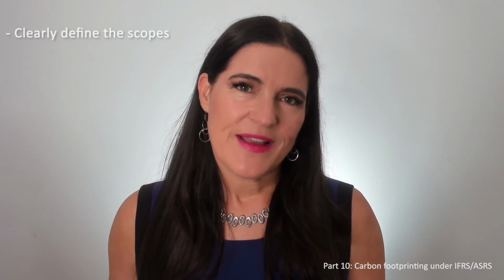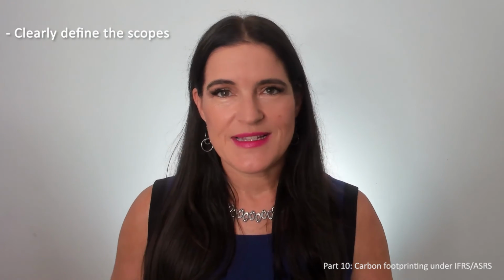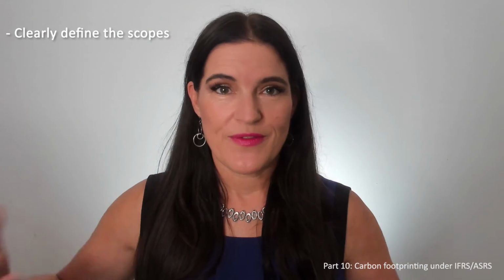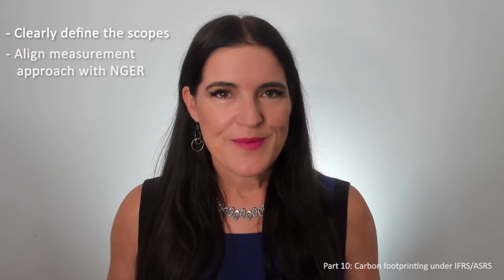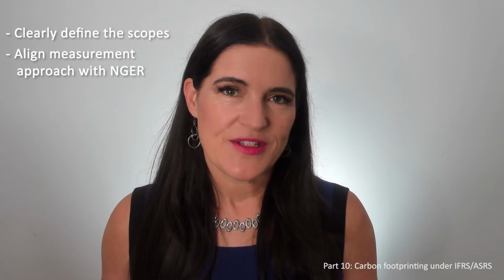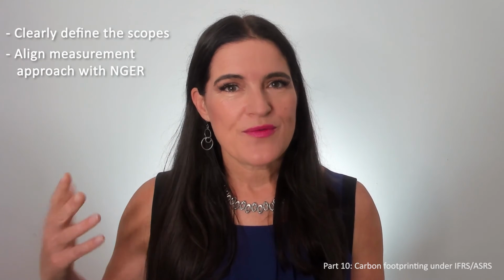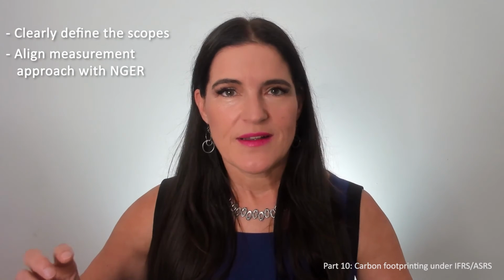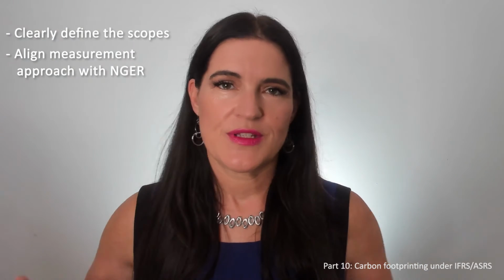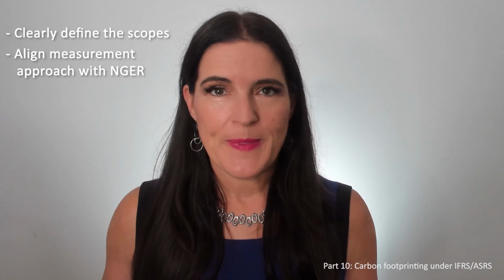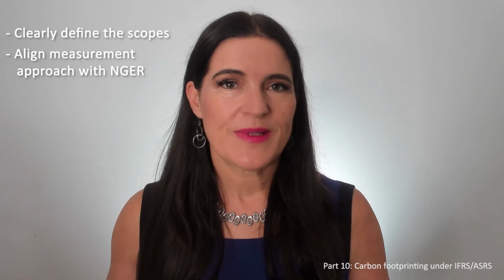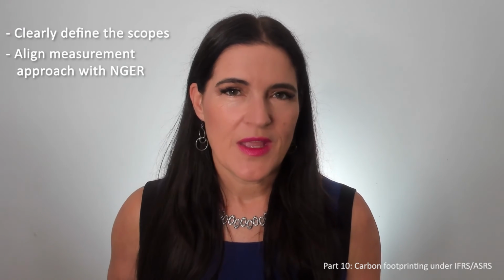So how can you develop an ASRS-compliant carbon footprint? Begin by clearly defining the scope of your emissions, categorizing them into Scope 1, Scope 2, and 3. Align your measurement approach with the ENGA legislation for Scopes 1 and 2. To estimate Scope 3 greenhouse gas emissions, you can use ENGA, for instance, to calculate emissions from your contractor's fuel consumption and other methods from the Greenhouse Gas Protocol.